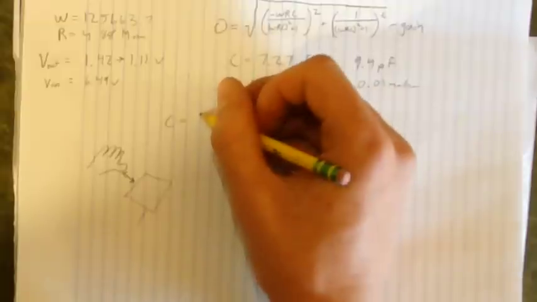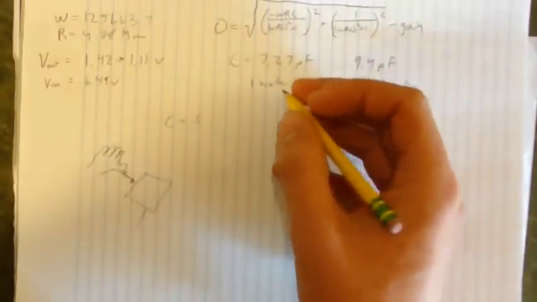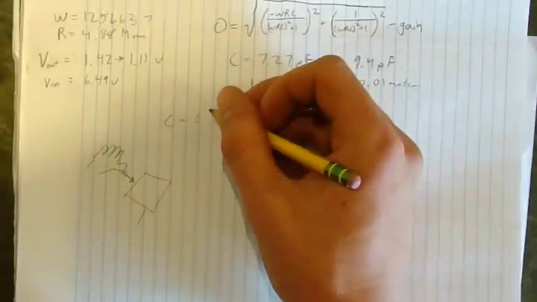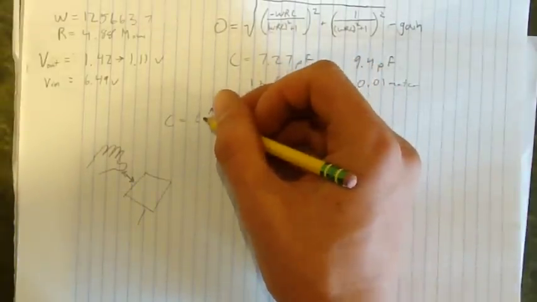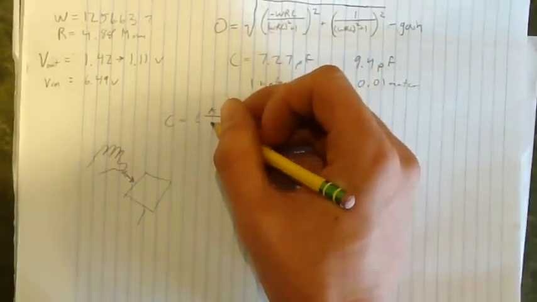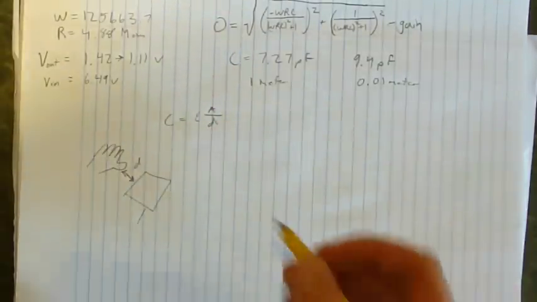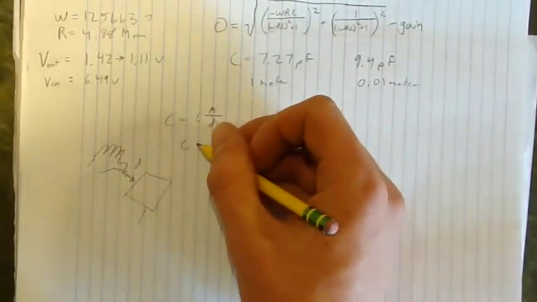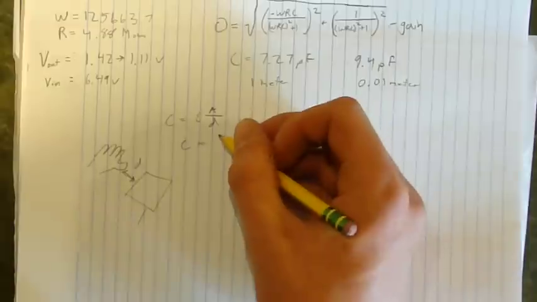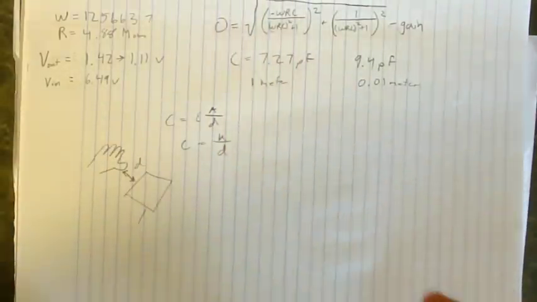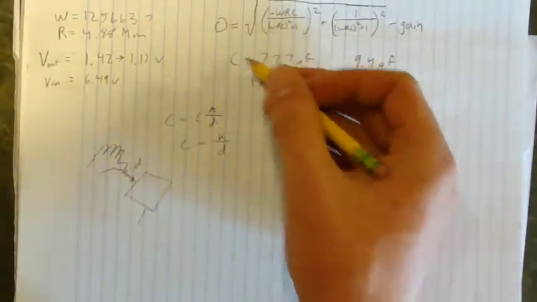C equals epsilon, the dielectric coefficient, times the area of the plate divided by the distance. Well, it would appear that capacitance is equal to some constant k divided by distance, which could easily be calculated from this expression.